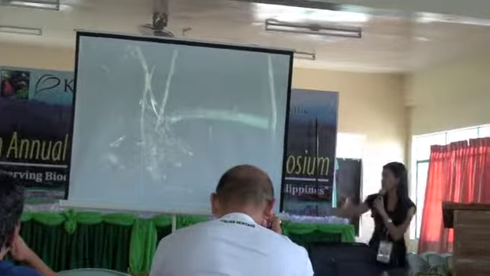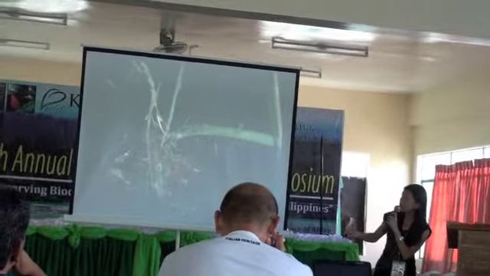You can see the blue spool along the fern tree. Is that fern?